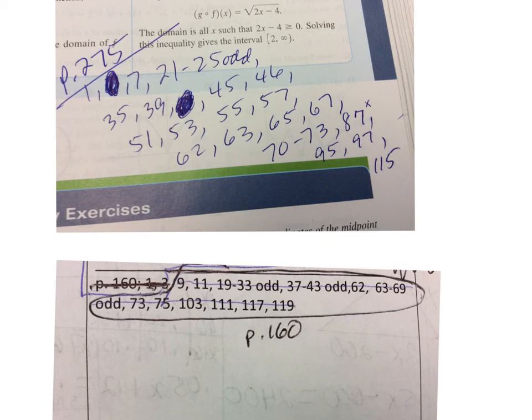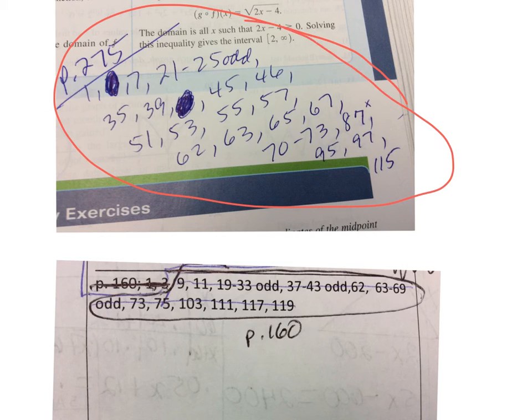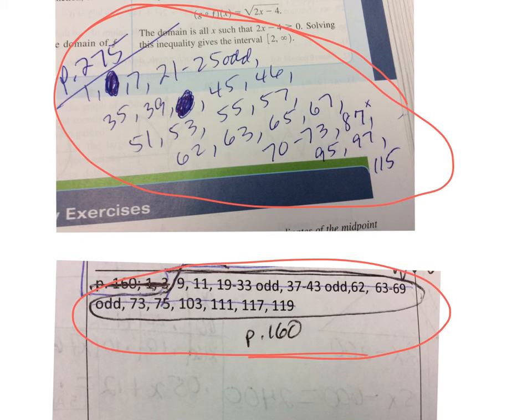Just to make sure we're on the same page, these are the problems I gave you out of chapter 2. These are the problems I gave you out of chapter 1.